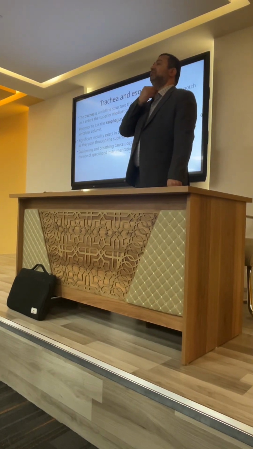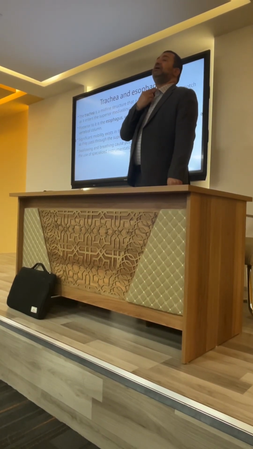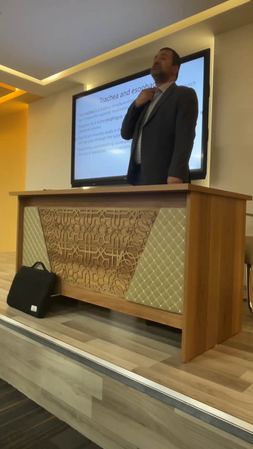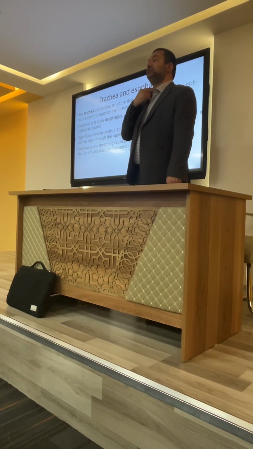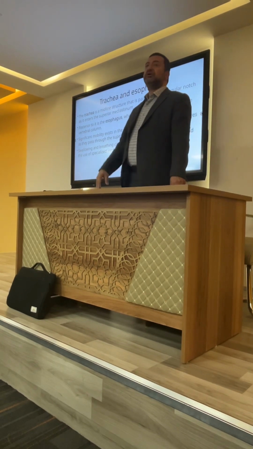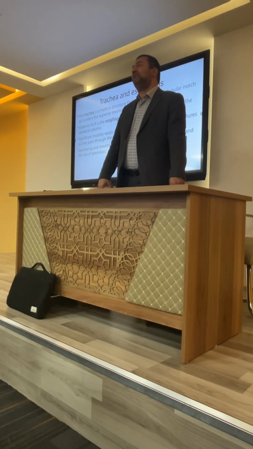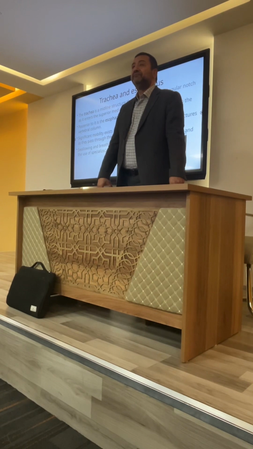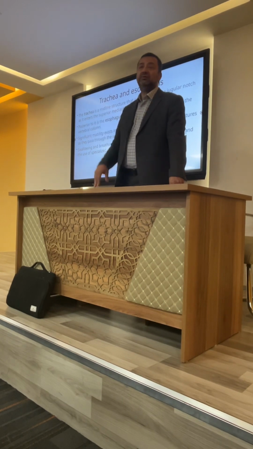This is larynx, and this cartilage is cricoid cartilage. At the level of inferior border of cricoid cartilage, or at the level of C6, trachea and esophagus begin and descend.